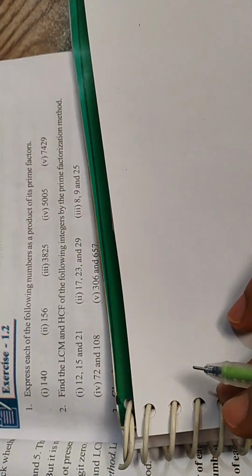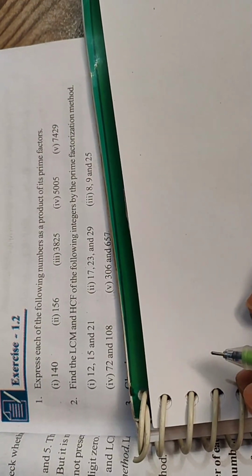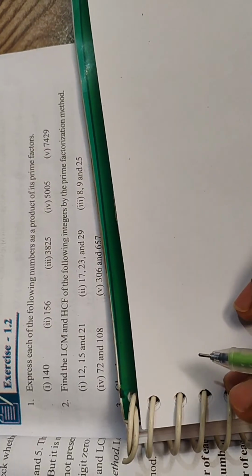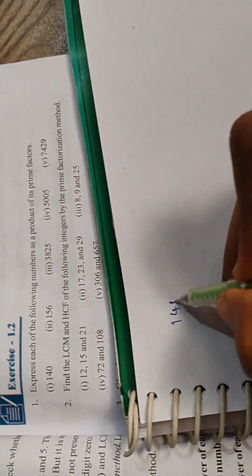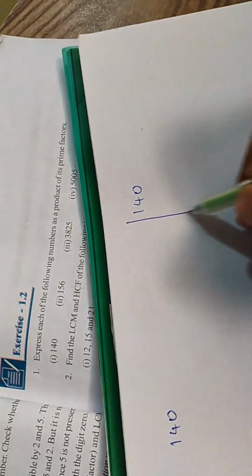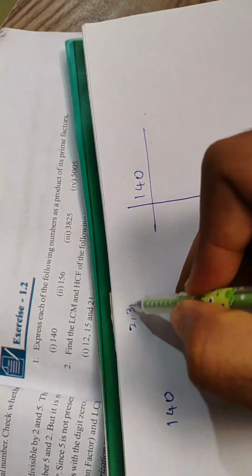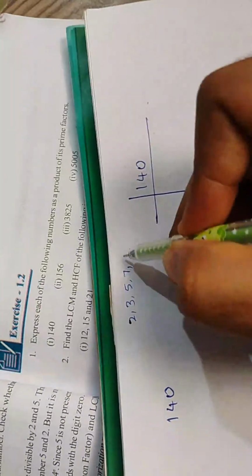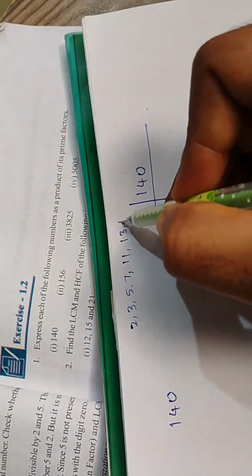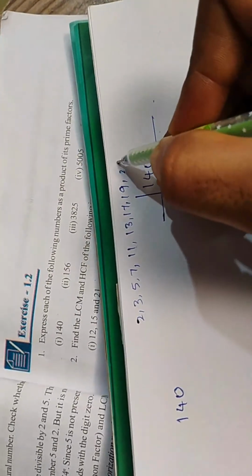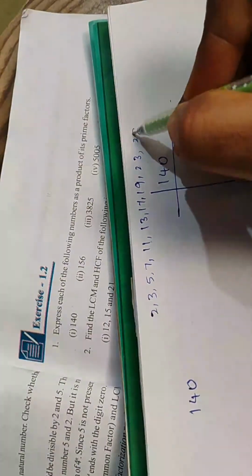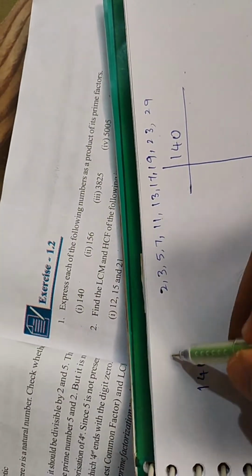Now look at one more. Look at exercise 1.2. Express each of the following numbers as a product of prime factors. 140, product of prime factors రాయాలి. Look at 140. First, we should know prime numbers: 2, 3, 5, 7, 11, 13, 17, 19, 23, 29, likewise. Okay, these are prime numbers.